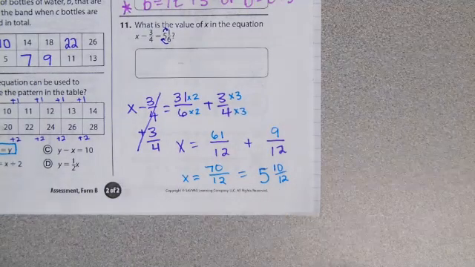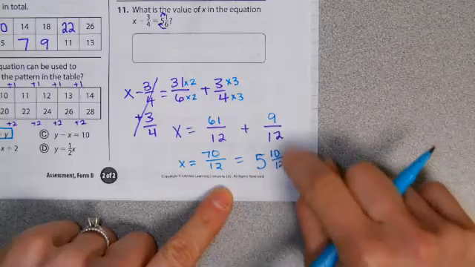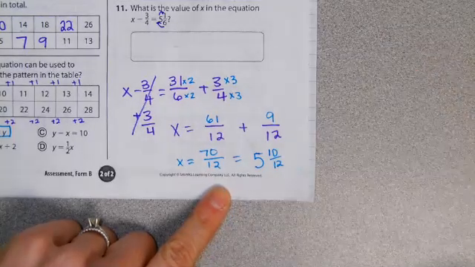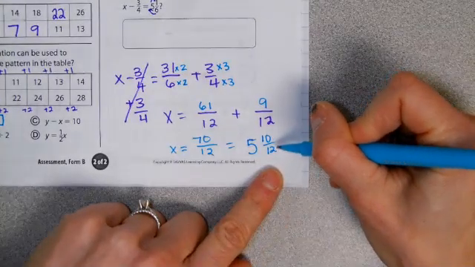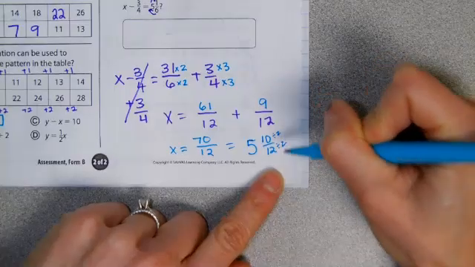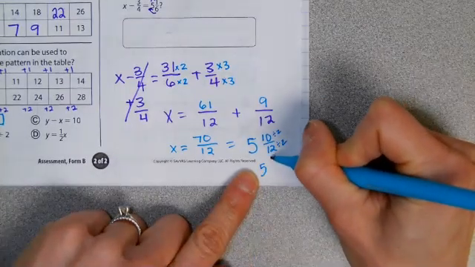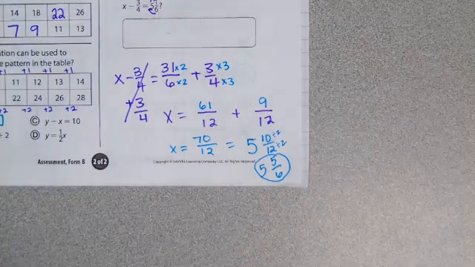And you're like, yay, I'm done. It's still not going to be the final answer though, because this needs to get simplified one more time. What can I divide both 10 and 12 by? I can divide them both by 2 to simplify it. So I end up with 5 and 5/6 as my final answer.